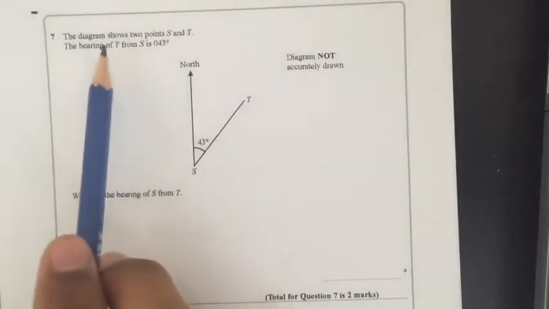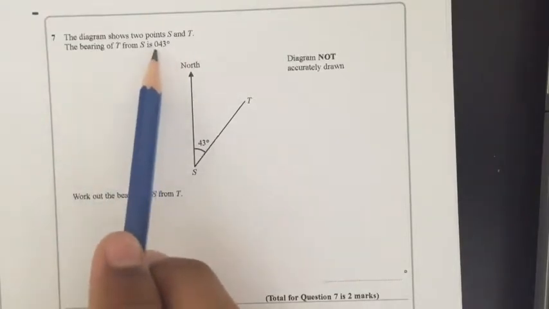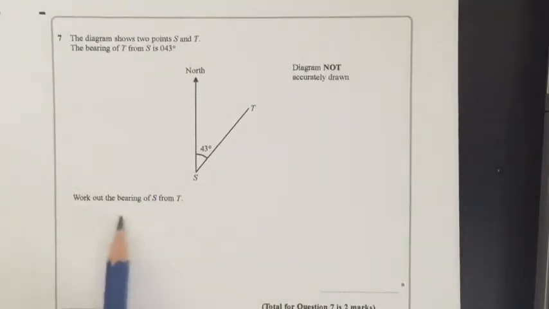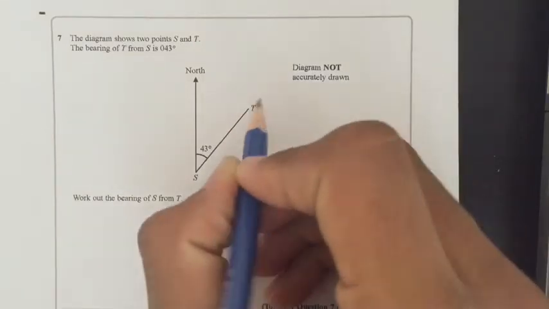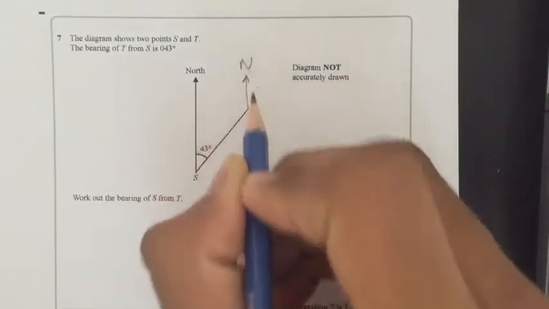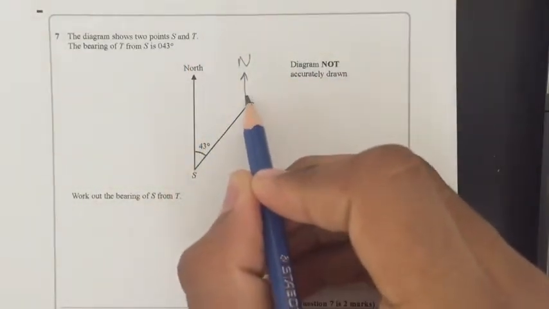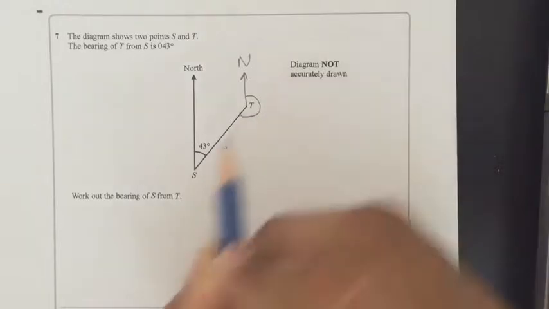The diagram shows 2 points S and T. The bearing of T from S is 43 degrees. Work out the bearing of S from T. Okay, so easy. The thing with bearings is it's always measured from north, and it's always measured in a clockwise direction. So we need this angle.